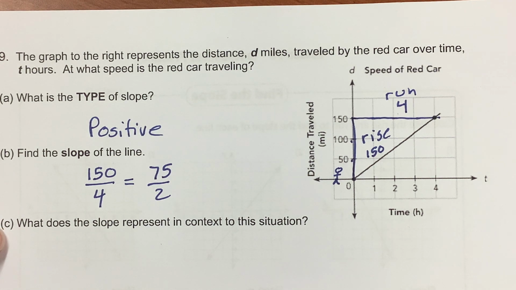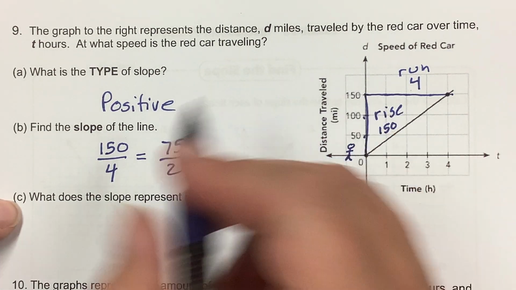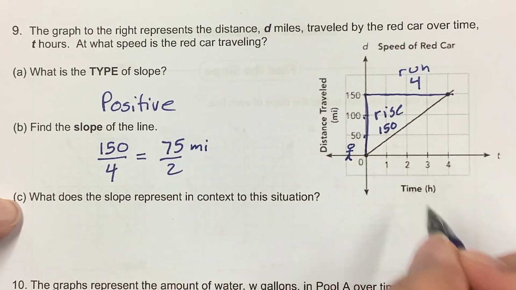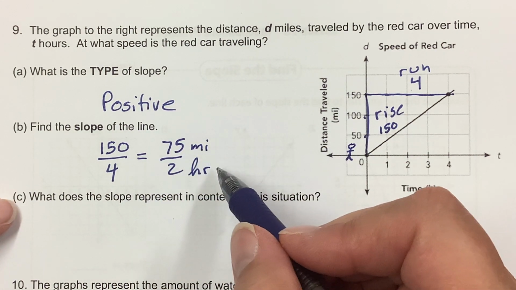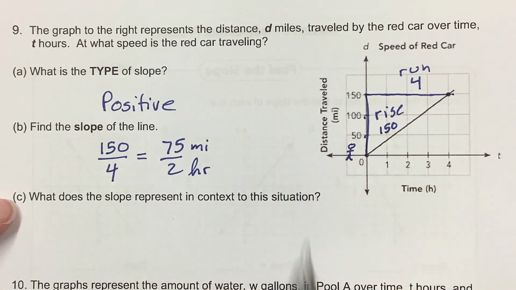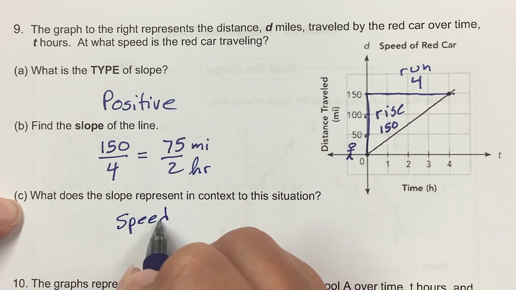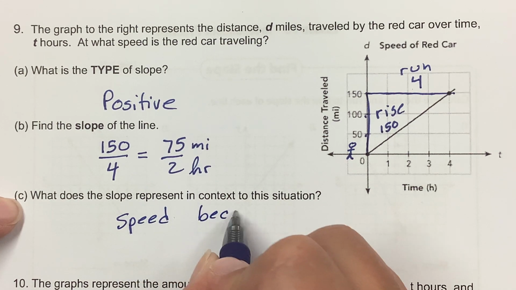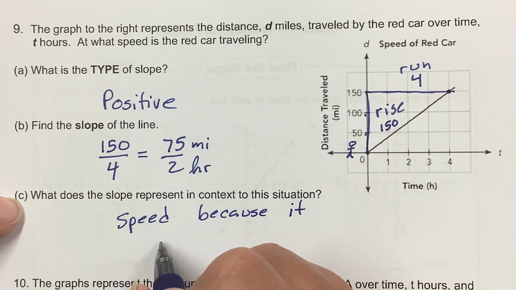What does the slope represent in the context of this situation? What that really means is you should put the units on. So this is miles, and this is hours. What do you know? That's miles per hour. This is representing the speed because it is miles and hours.